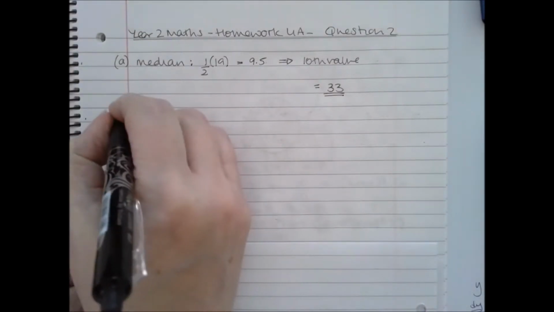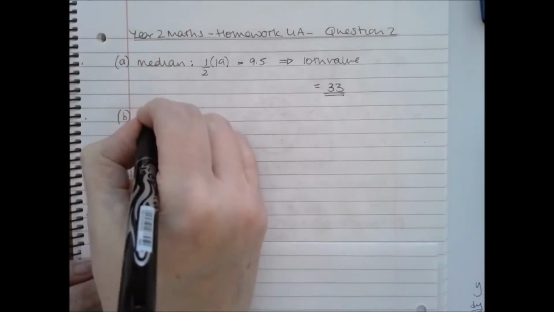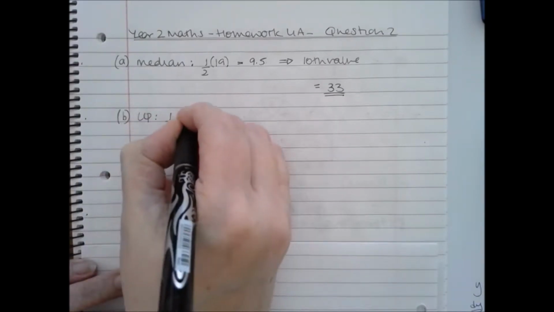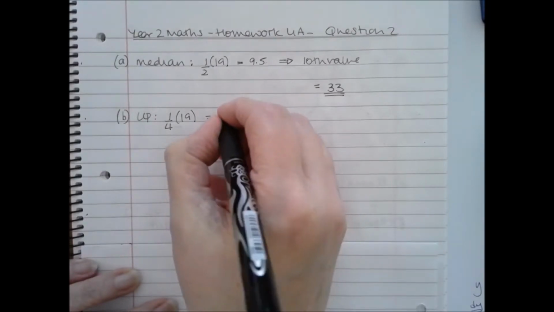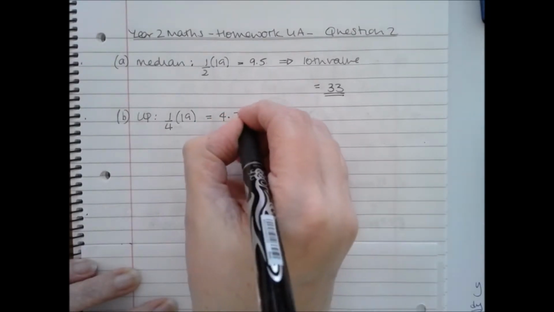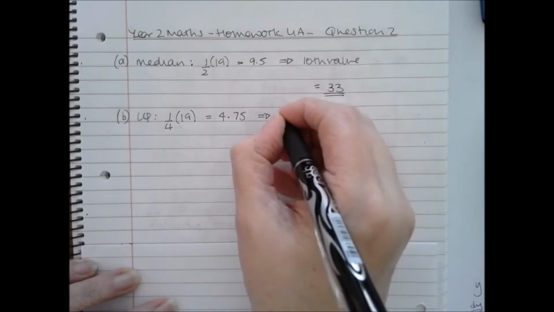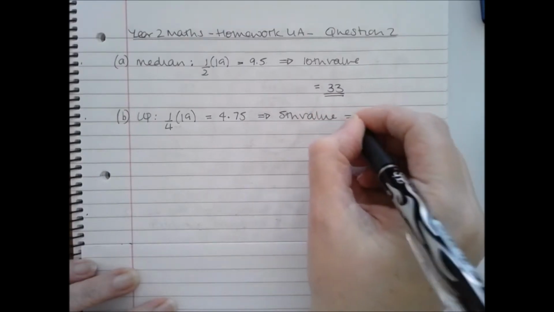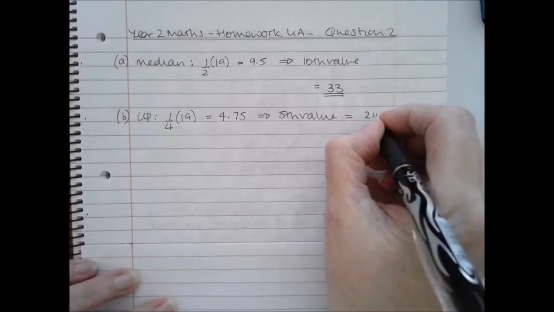Part B then asks for the interquartile range. So the lower quartile, again in a similar sort of way, would be a quarter of 19. So a quarter of 19 comes out to be 4.75. Again, this is not an integer, so we want the next integer value up, so we want the 5th value. And if you count across until you get to the 5th value, what you end up with is 24.